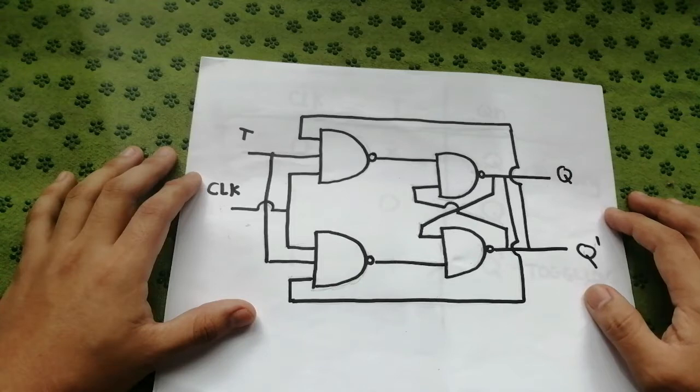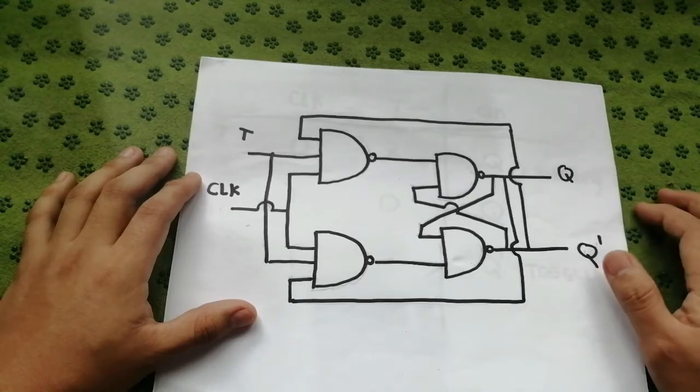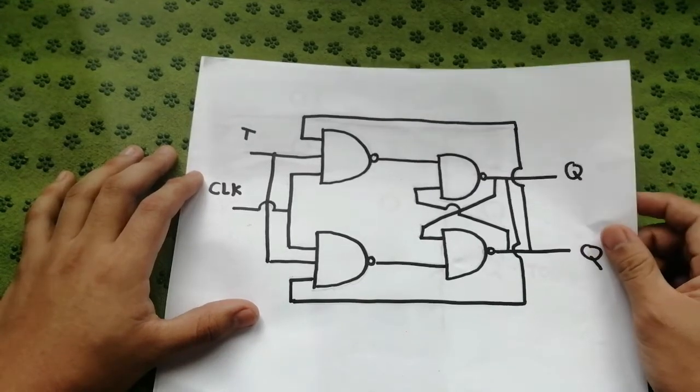The same thing happens to our 2-input NAND gates. Their first inputs are connected to our prior NAND gates, and the other input is connected crisscross to our outputs Q and Q prime.